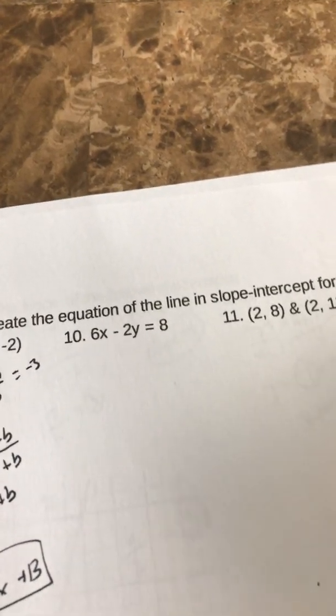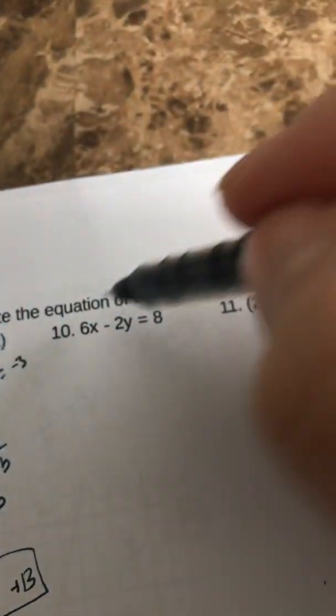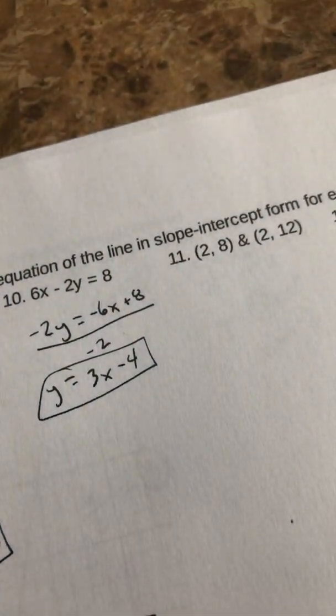Number 10, I'm in standard form. So to get this to slope-intercept form, I want to get y by itself. So first thing we should do is subtract the 6x over to the other side. And now I'm going to divide it all by this negative 2. Now we have our equation in slope-intercept form.